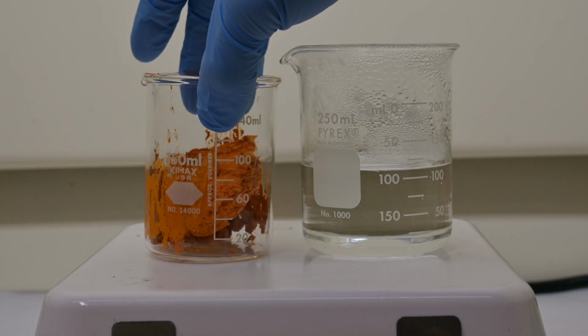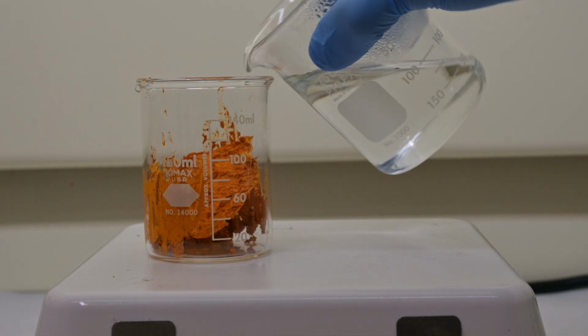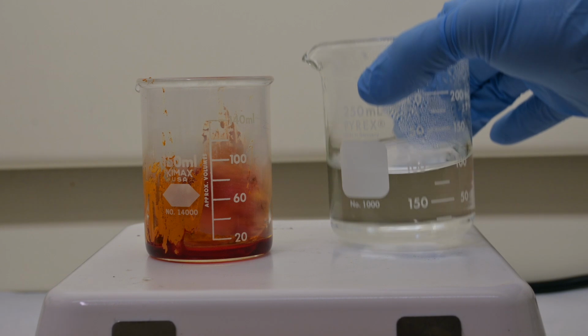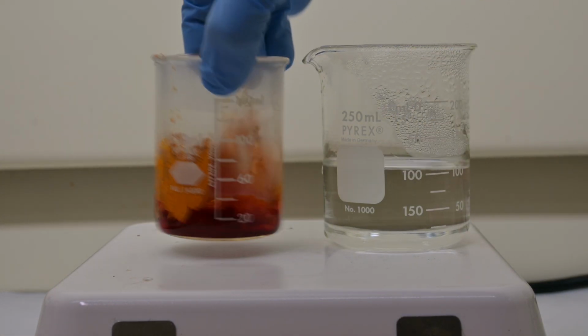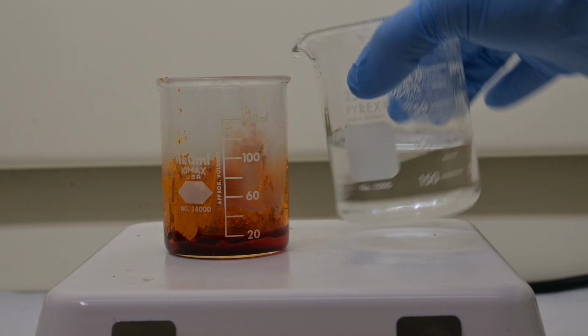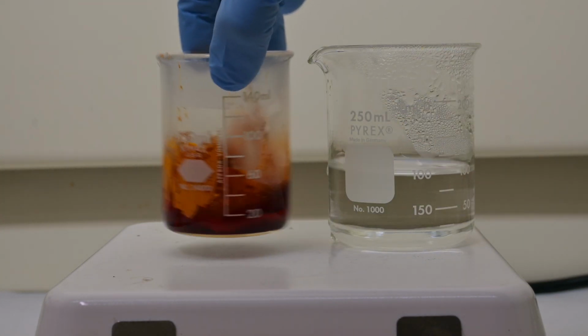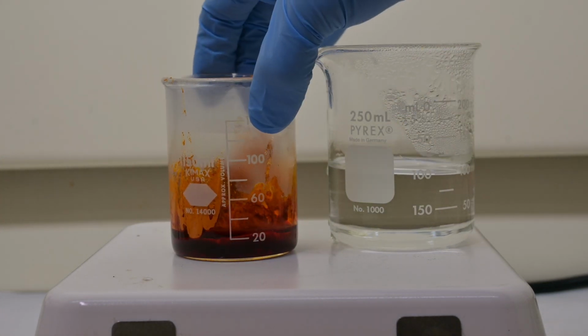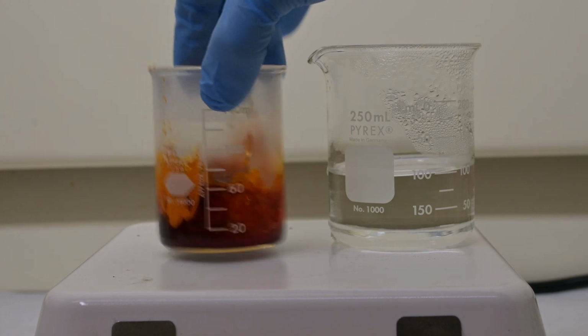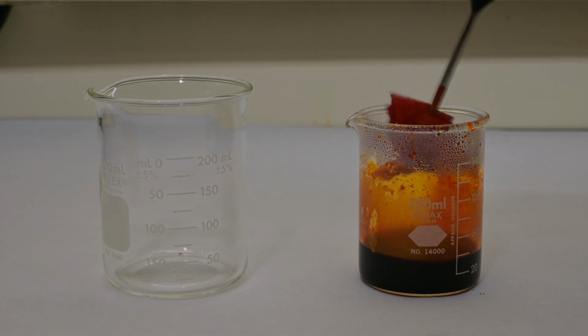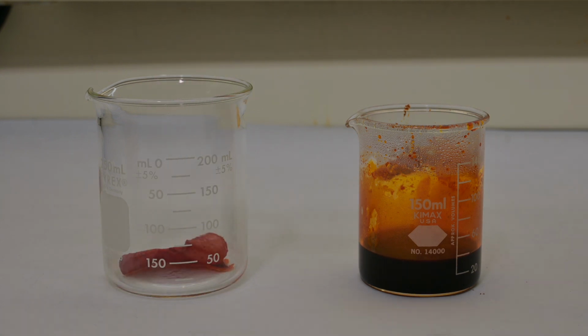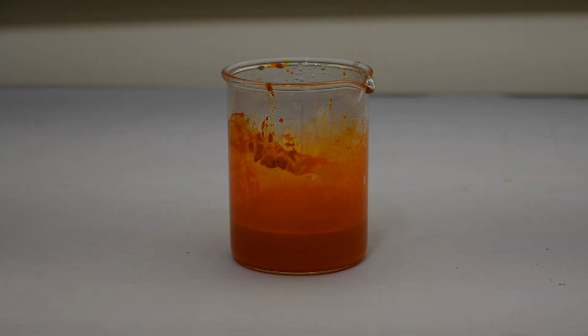Using boiling water, we add it to a beaker containing our crude methyl orange, keeping it warm on a hot plate. It takes around 10 to 12 milliliters of hot water per gram of material. We want to add enough to dissolve all the methyl orange, but not so much that we lose product by leaving it dissolved while filtering. We then set the beaker off to the side to cool. The methyl orange is pretty insoluble in cold water and starts to crystallize out.